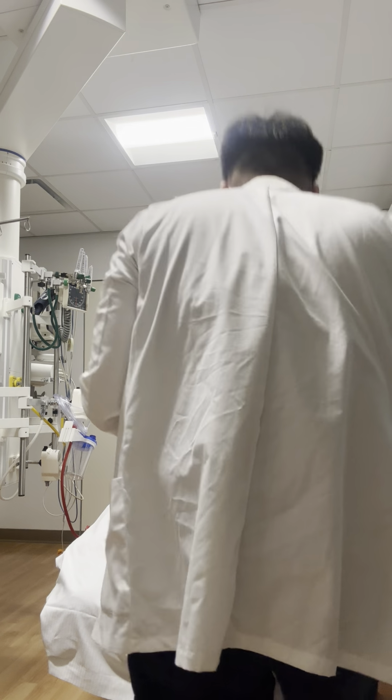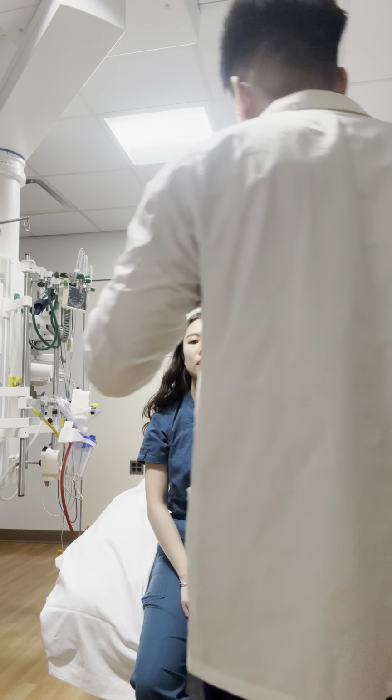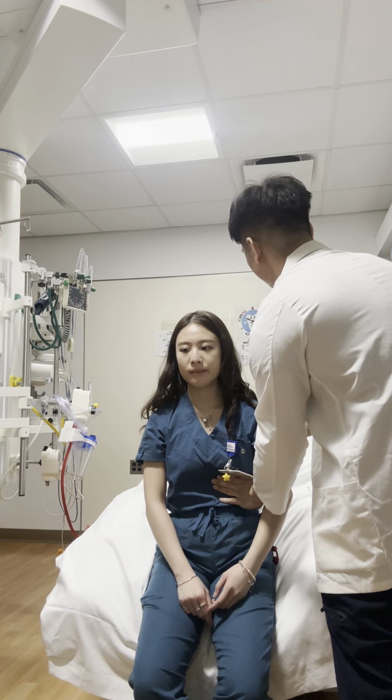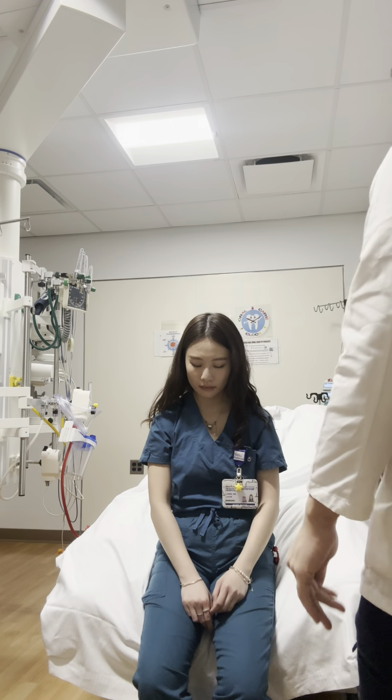Okay, so there's no pulse deficit, which is normal. And I'm also going to palpate for the apical pulse. You're just gonna exhale and then hold it. Okay, so apical pulse is palpable.